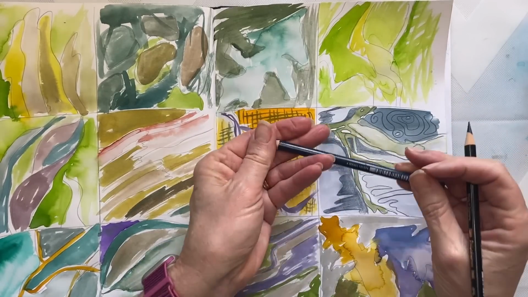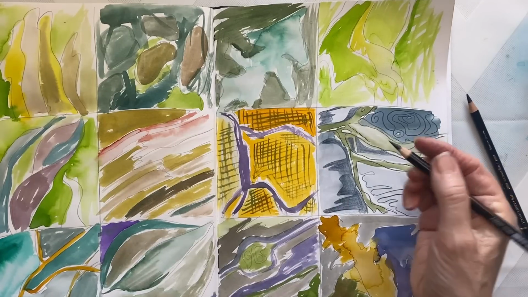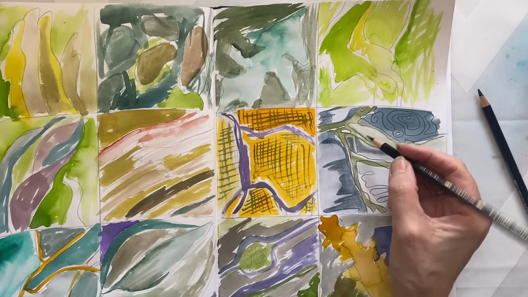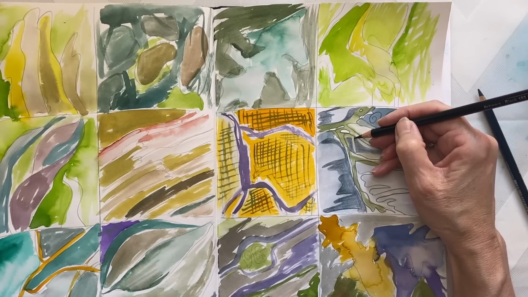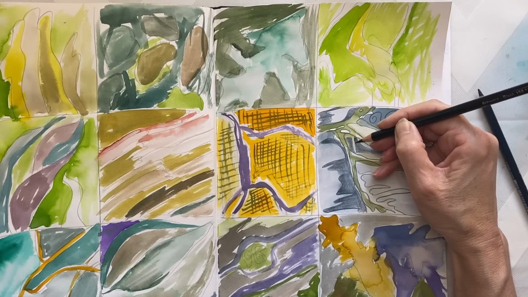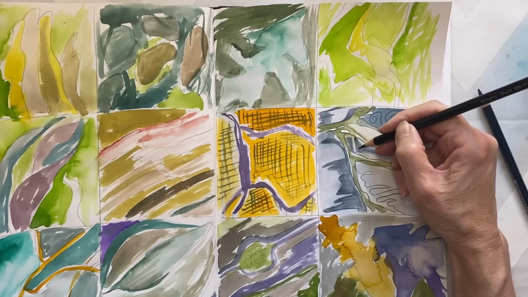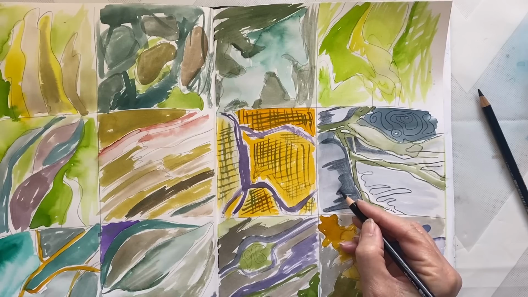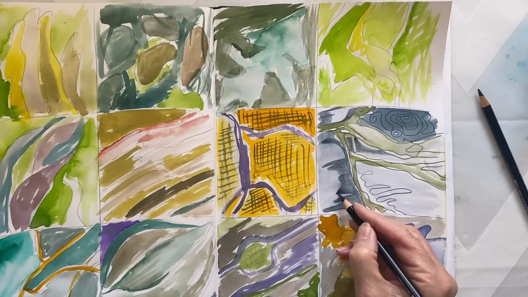Right, this was a very dark indigo navy blue. I'm just going to go in with black now. Just picking up some of these and just... Again, this is why I love these pencils. They don't sponsor me, unfortunately. That would be good. But I just love them.